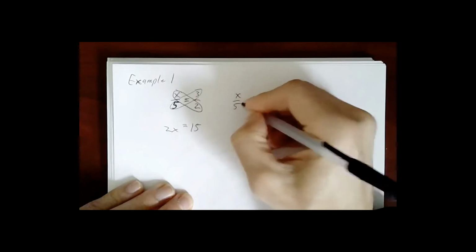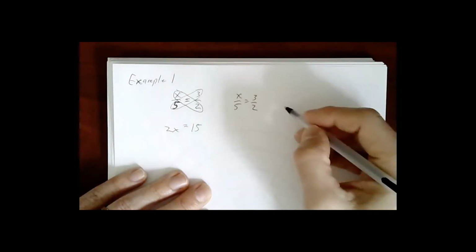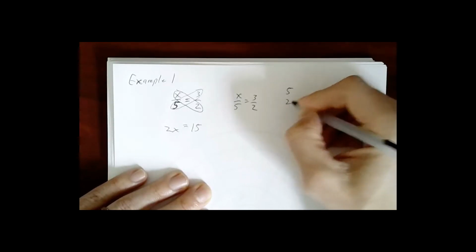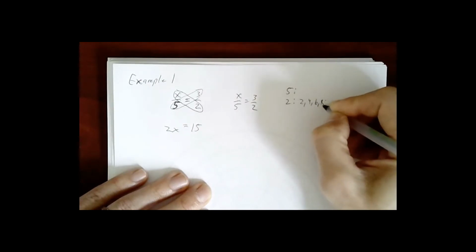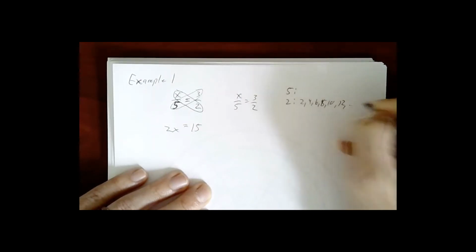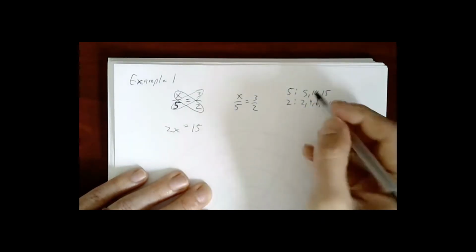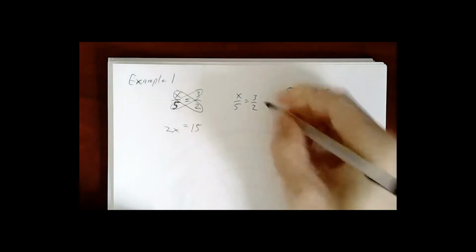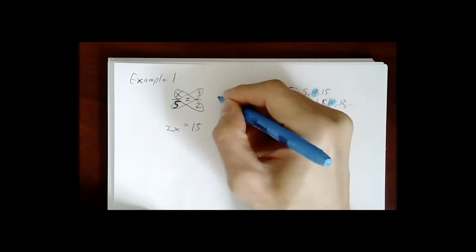So I have x over 5 equals 3 over 2. The reason this works is because I am multiplying by the lowest common denominator. I am taking these two fractions and I'm multiplying by the LCD. With 5 and 2 as my two options, if I write out their multiples, that's 2, 4, 6, 8, 10, 12, and over here I have 5, 10, 15. The number that they have in common that's the lowest, my LCD, is 10. And so I'm going to multiply both sides by 10 over 1.